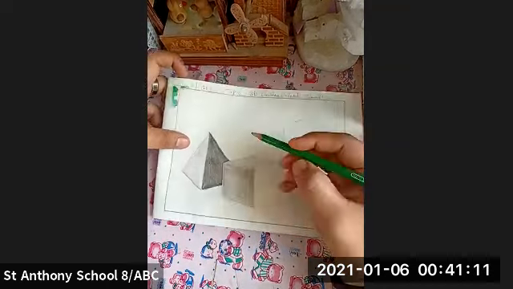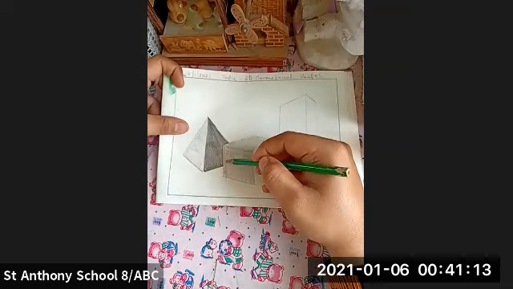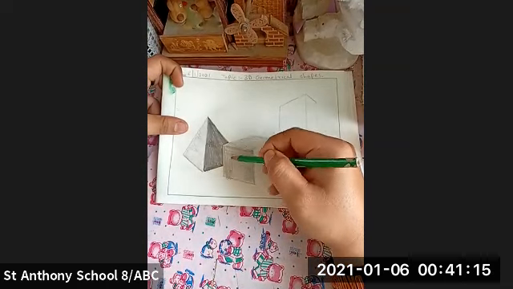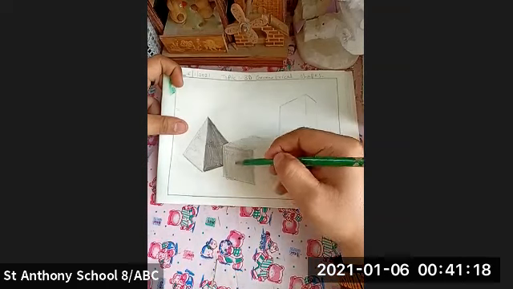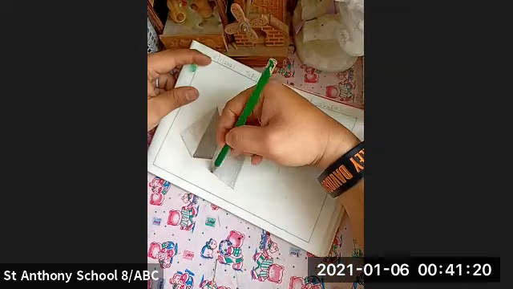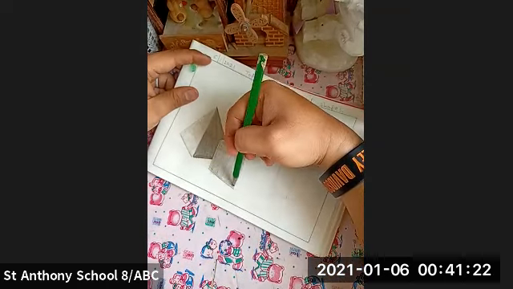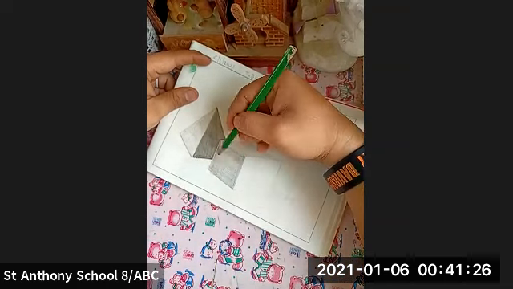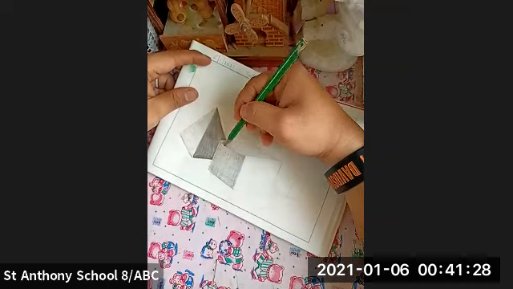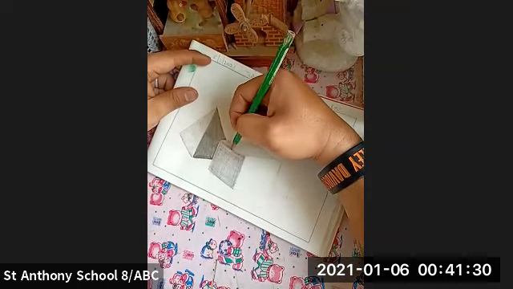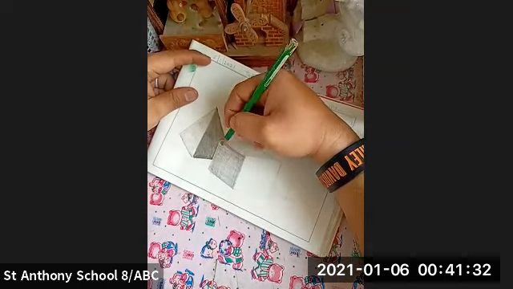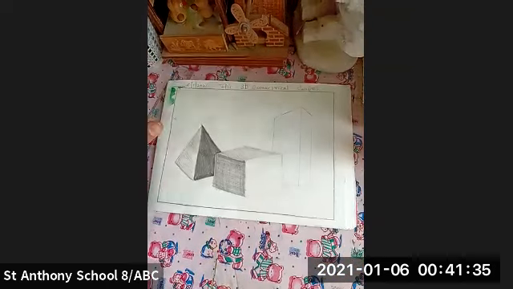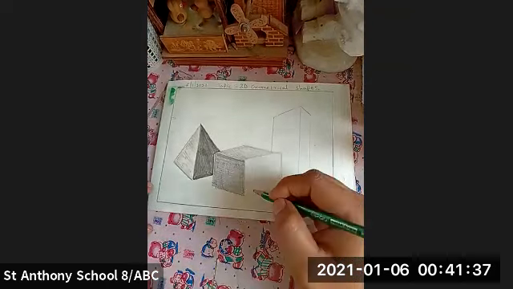Yes, this is how I'm making it darker. Yes, it has become a medium tone now.